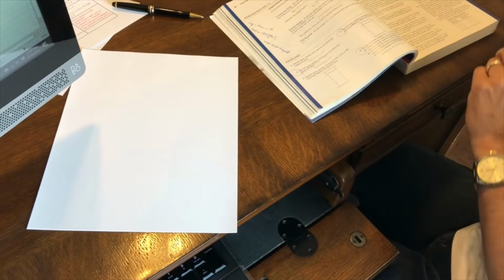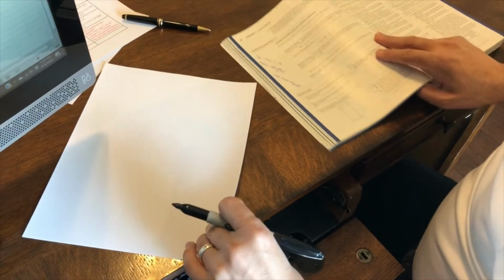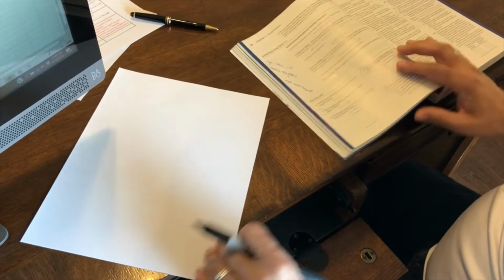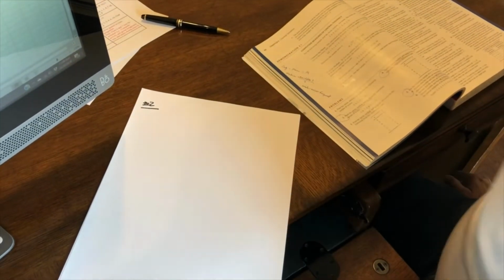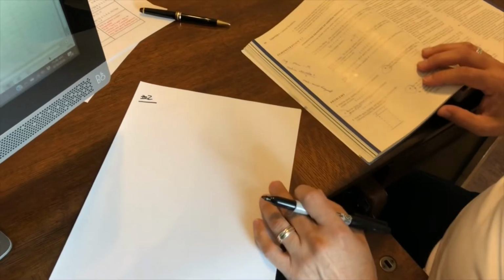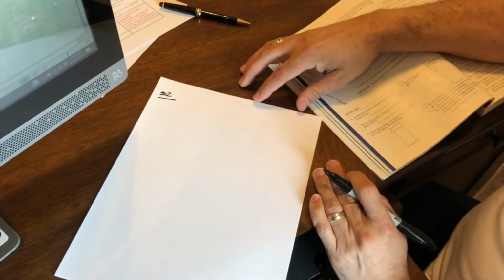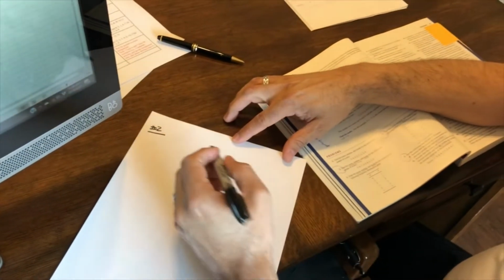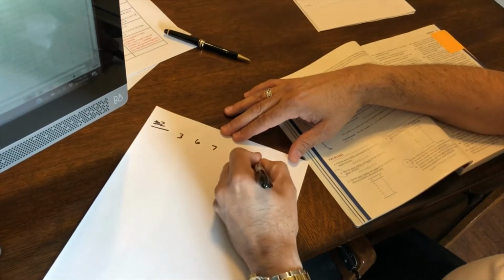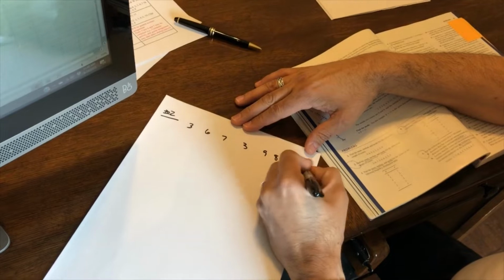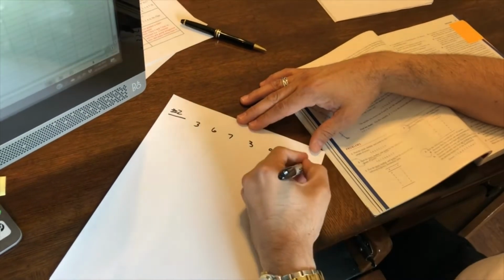So we have these problems that we're doing. Problem 2 right here is median. Find the mean, the median, and the mode of these numbers: 3, 6, 7, 3, 9, 8, 3, 7, 5. Okay?